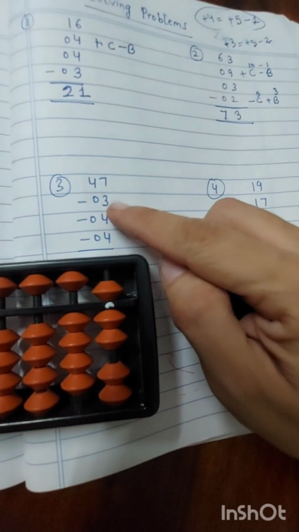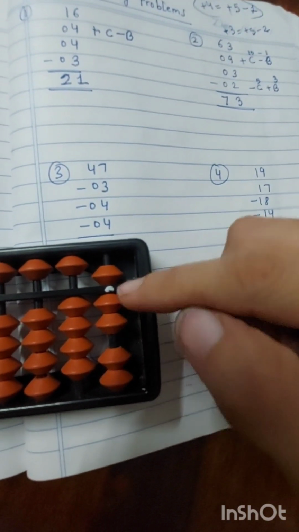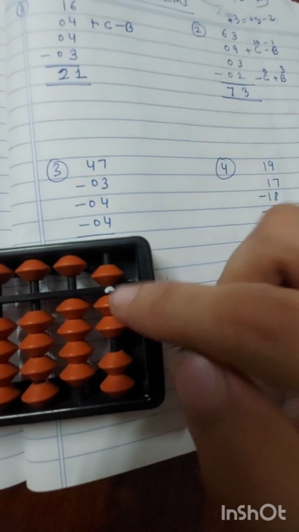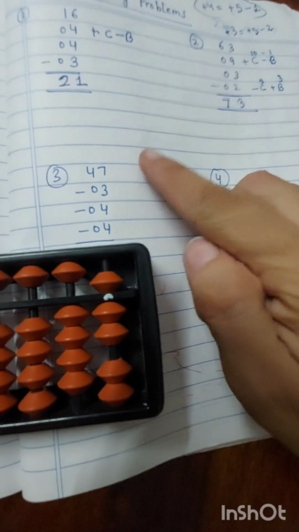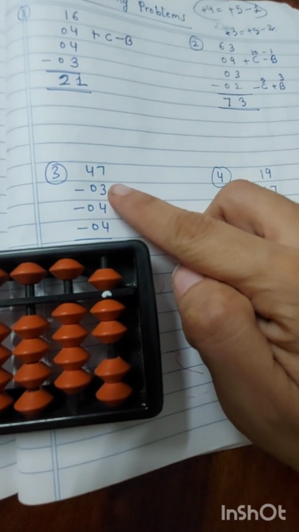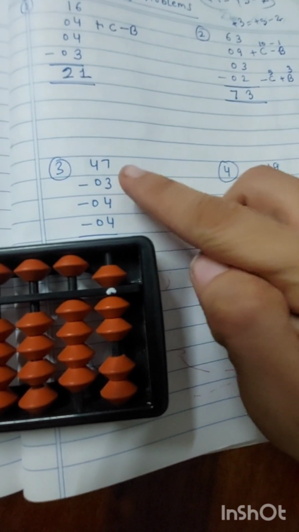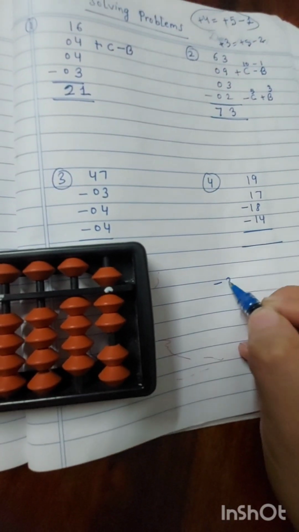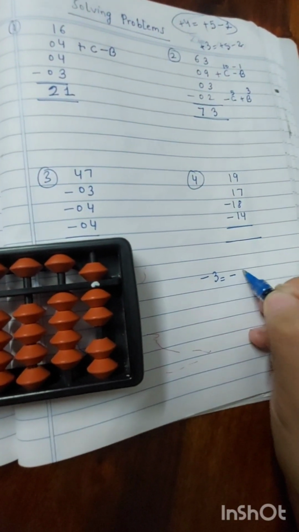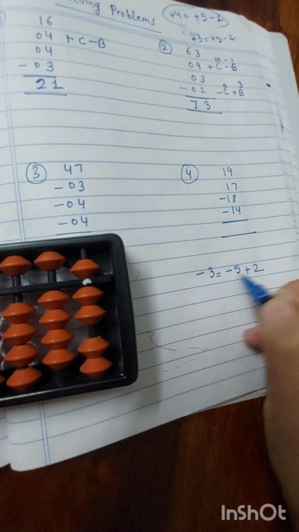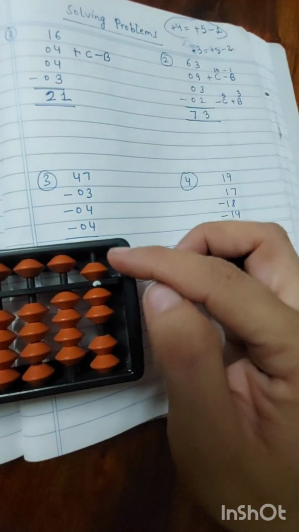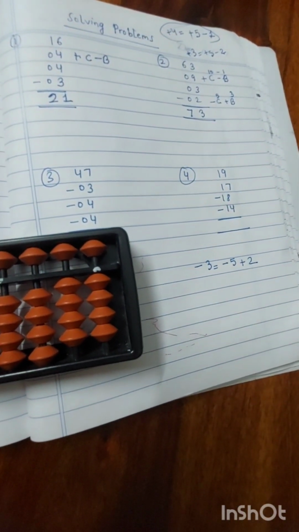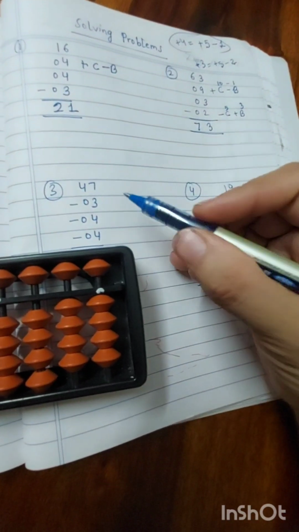Okay, then minus 3. We have to subtract 3, but we can only subtract 2 beads. Okay, but we don't have 3 beads to subtract. What will we do? First of all, we will check for small friends. Can small friends help us? So in small friends, for subtracting 3, what do we have to do? Minus common plus best. Can we do this? Let's check. Minus 5 plus 2. Yes, we can do. So small friends helped us.